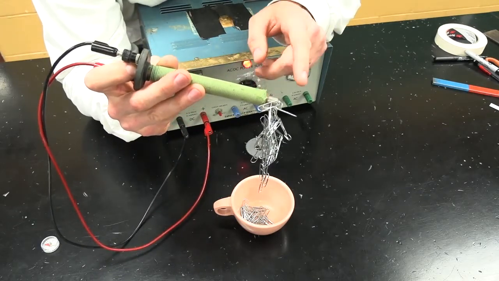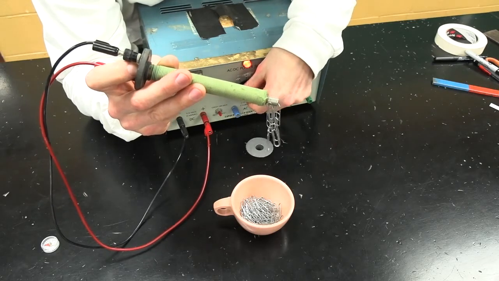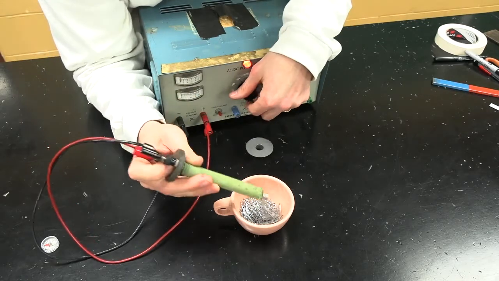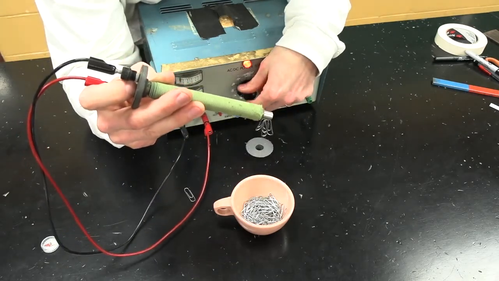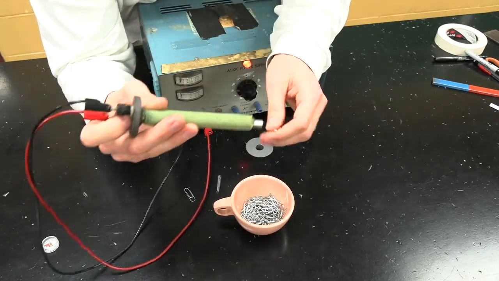And so again, the current turned this into a magnet, which can then be shut off, right? There's a little bit of residual magnetism in this iron bar, but you see that I can turn the magnet on or off by turning the current on in the solenoid or turning it off.